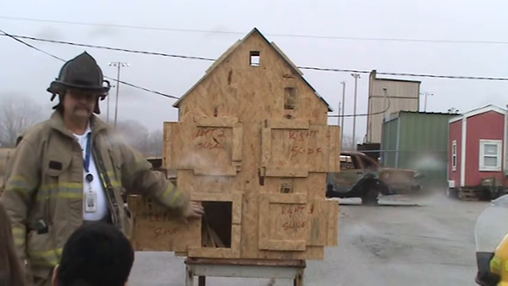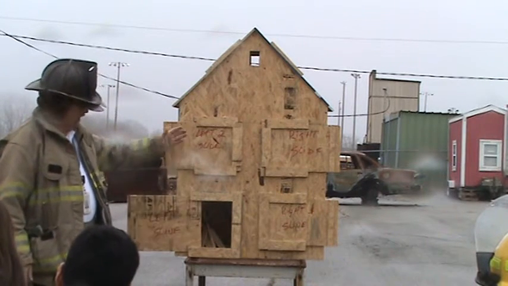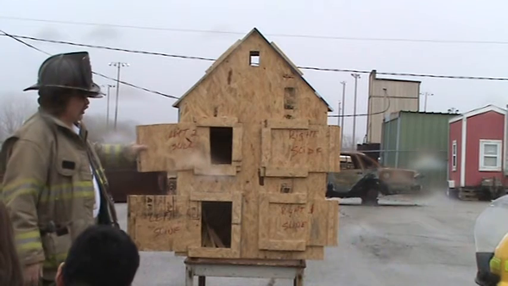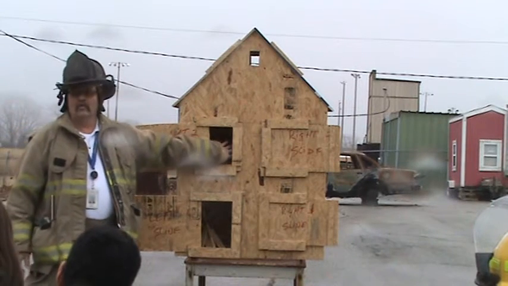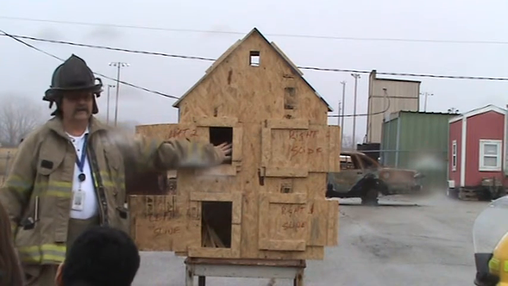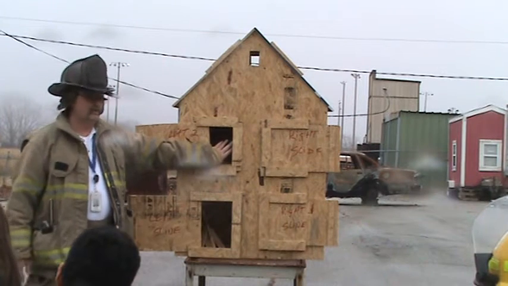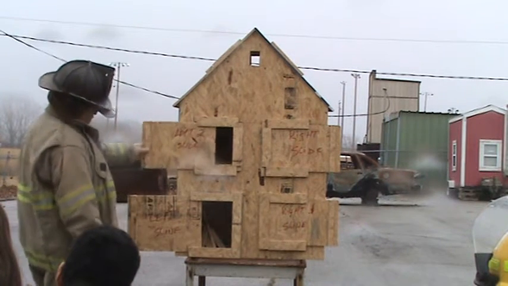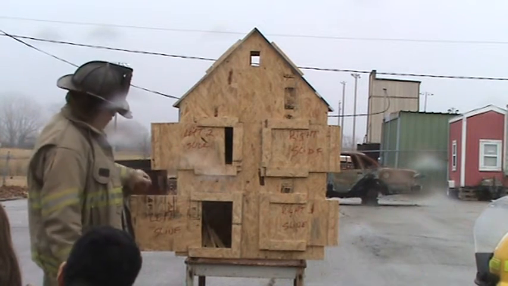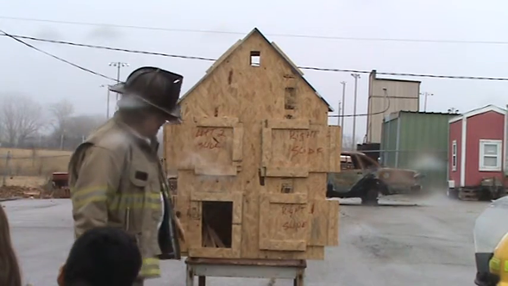So, this house that I built, this room is totally closed off. There's no way a fire can get into this room without burning through the walls. Okay? This is the fire room. This is where the fire is going to be started, as you can see.